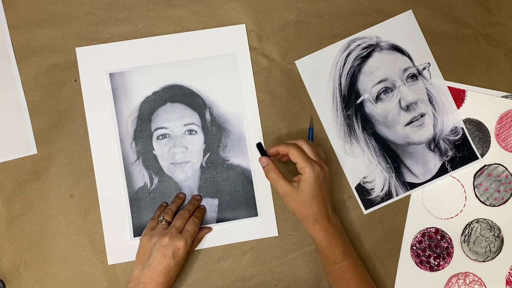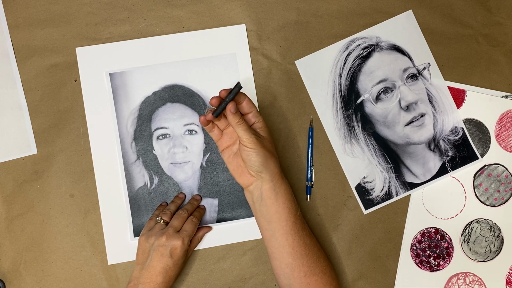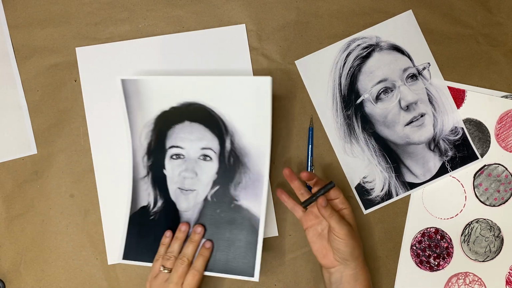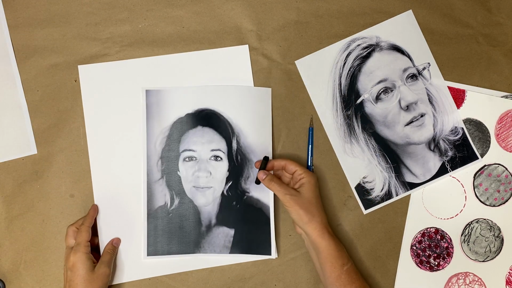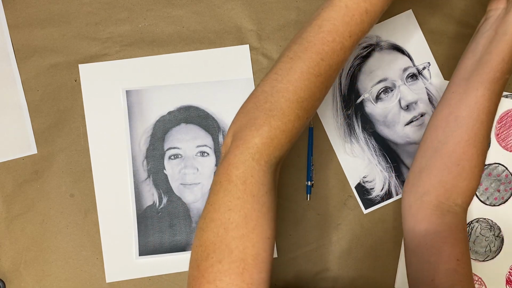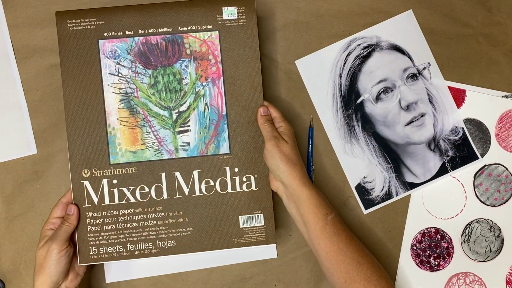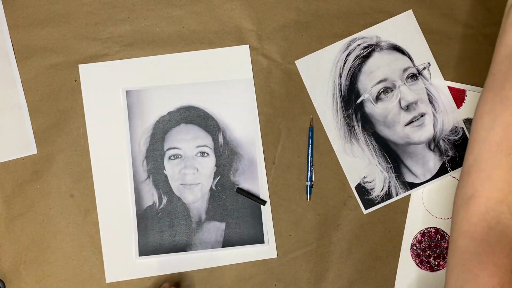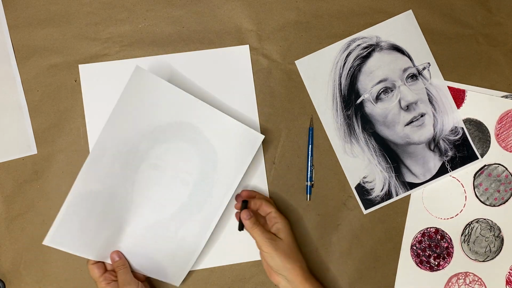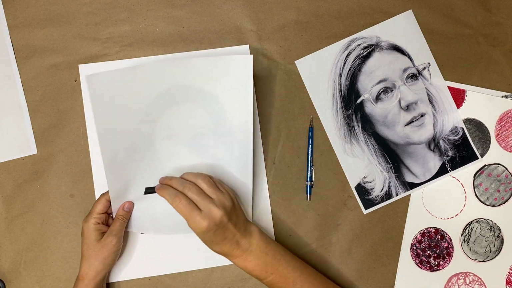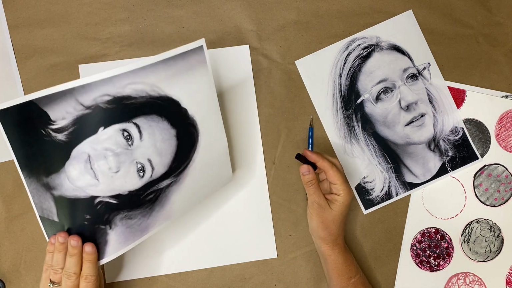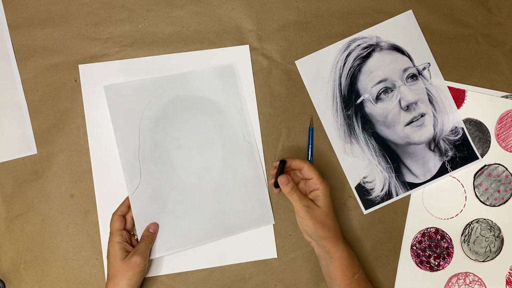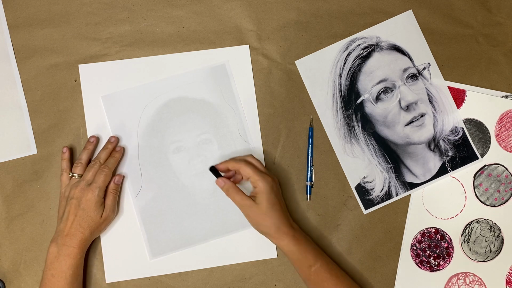I'm not sure. Okay, so I'm going to start with my vine charcoal, and I have my fancier mixed media board here, which is this stuff that I'm using. And I'm going to put vine charcoal on the back. I'm holding this up to the light, and I'm going to mark out where the image is, so I don't have to cover the whole thing in charcoal.